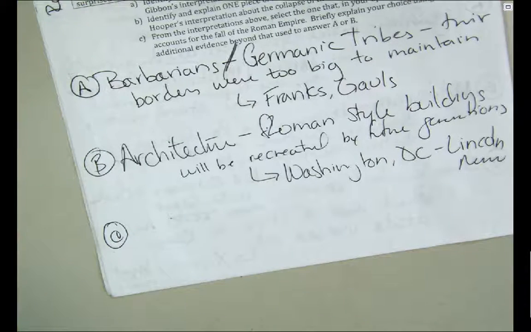C. From the interpretations above, select one that, in your opinion, better accounts for the fall of the Roman Empire. Briefly explain your choice by the addition of evidence beyond that of A or B. So which one do we like better? That Rome was going to fall or that Rome just evolved? We like B better? Okay, so who can give me another example of how Rome evolved?